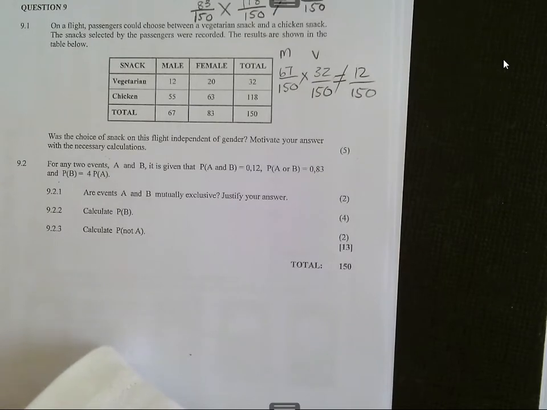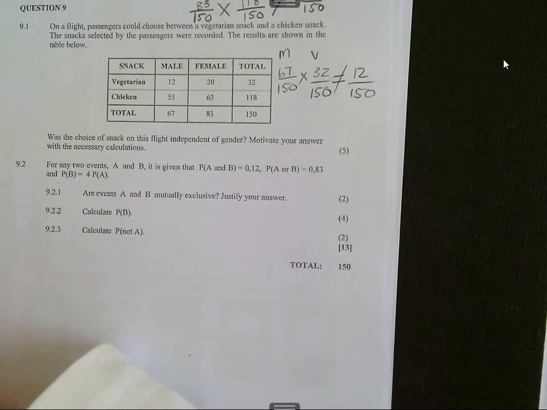Okay. So you should add that to your summary as well of mutually exclusive. So when it's mutually exclusive, it means that the probability of A and B is equal to 0. Do we have the probability of A and B? And what is it? 0.12. So is it 0? No, so therefore it's not mutually exclusive.